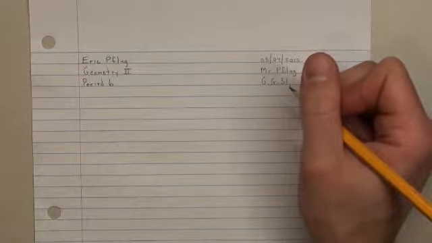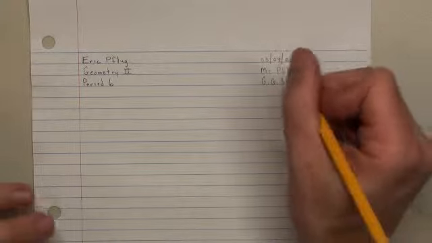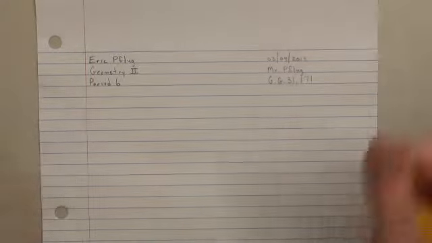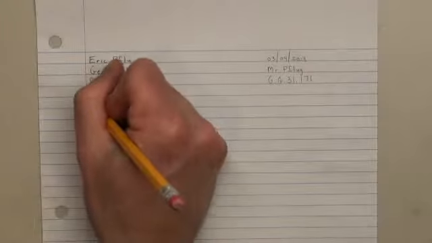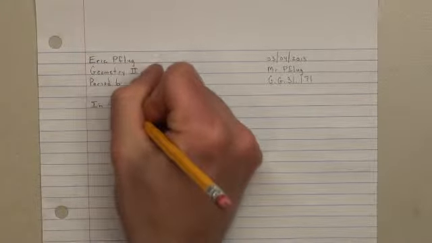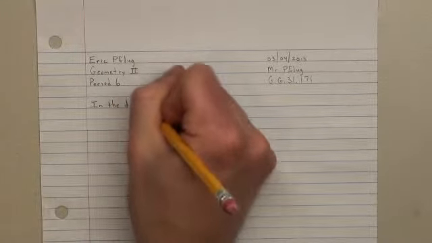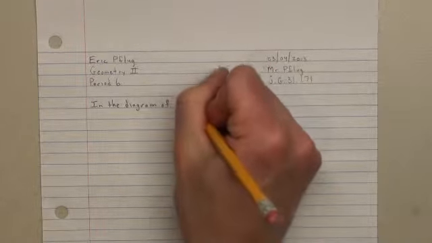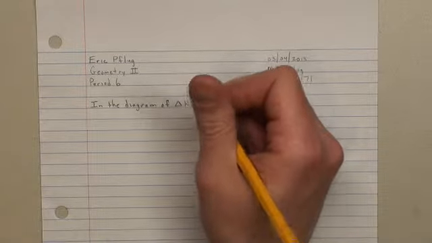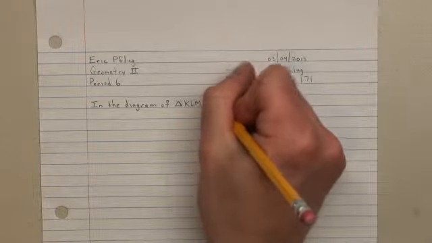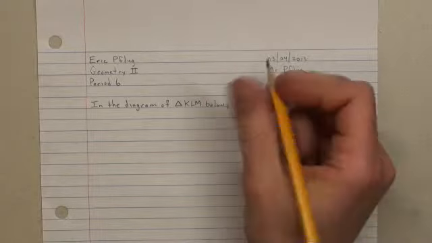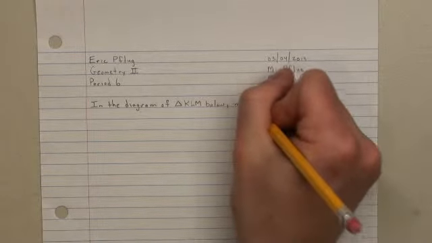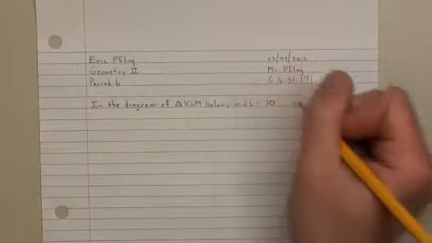G.G.31, and now we are on point 171. And here we go. In the diagram of triangle KLM below, the measure of angle L is 70.